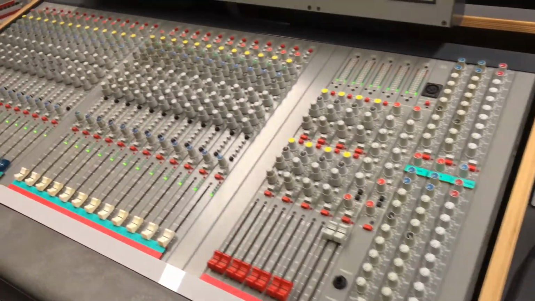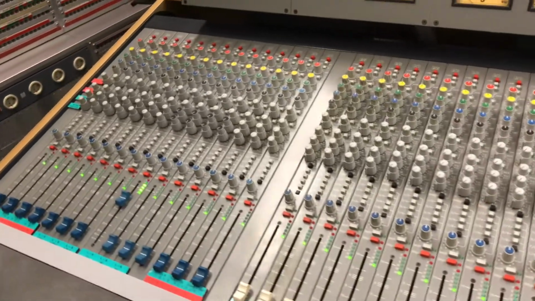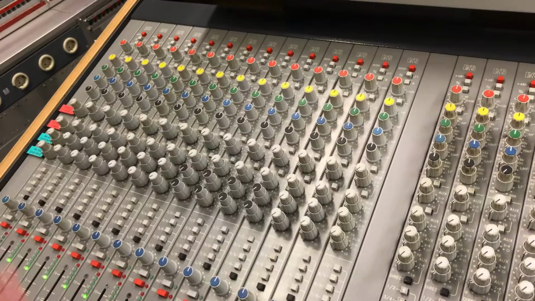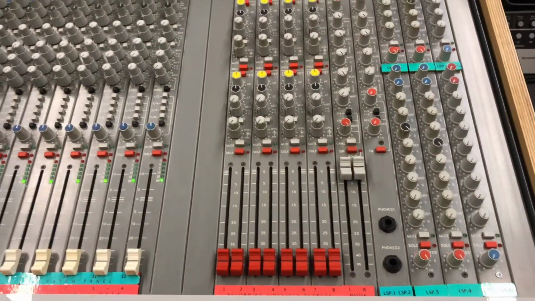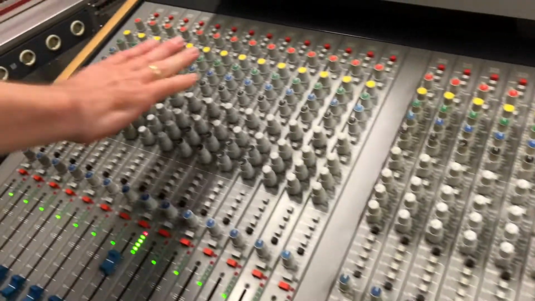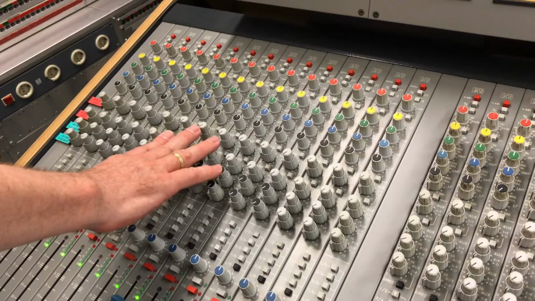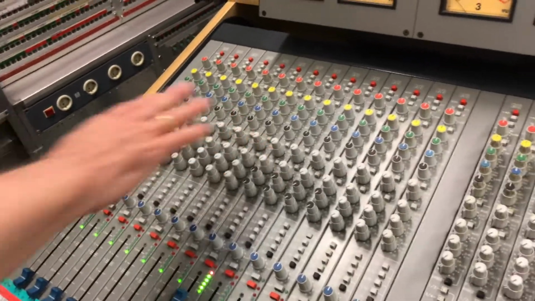Now, going to the auxiliaries. Auxiliaries are sends, so they are similar to group faders. But they are separate outputs on the mixing desk, and auxiliaries are usually used in studios or in live situations to feed effect processors.